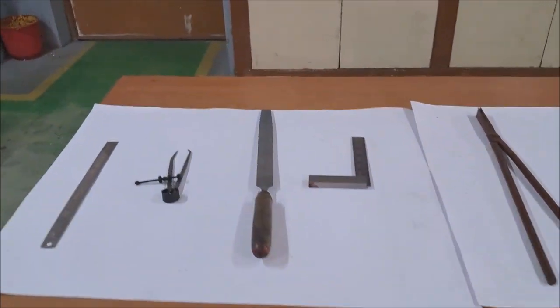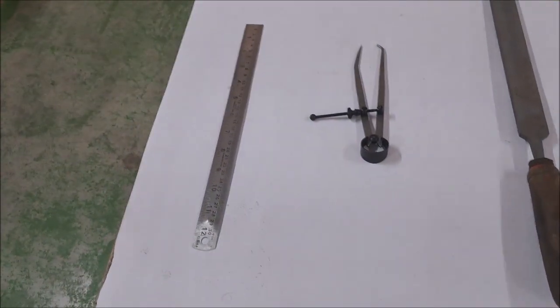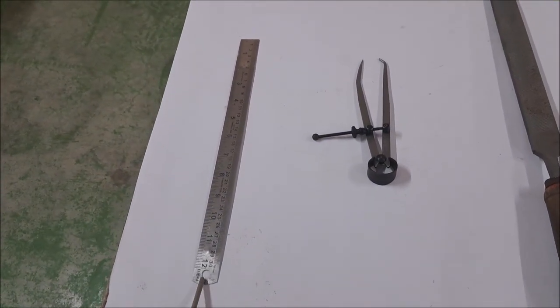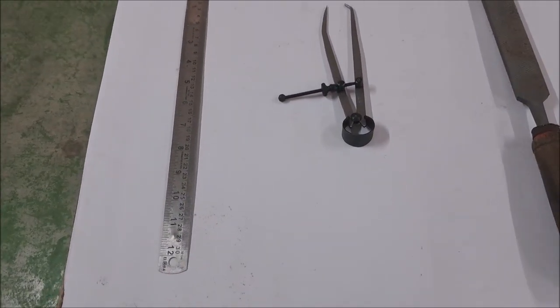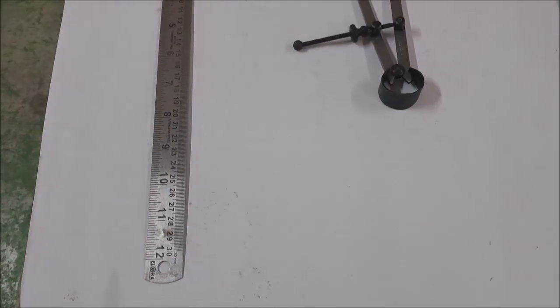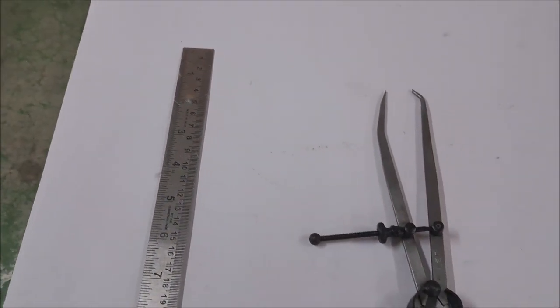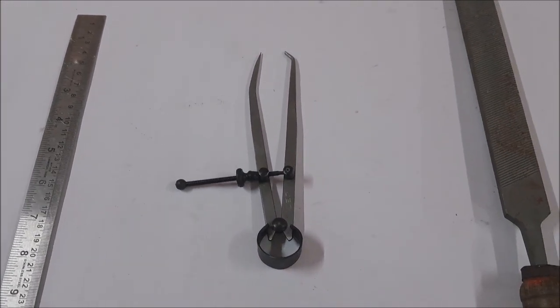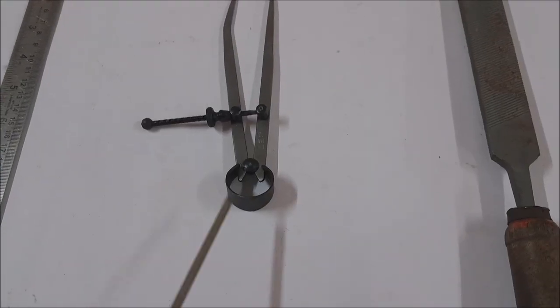Already we discussed the tools' names. Now we discuss the tools' names and purposes. First, this is the steel rule. With the help of the steel rule, we check the required dimension in our workpiece. Okay, the next one, the Jenny caliper. With the help of the Jenny caliper, you make a straight line.